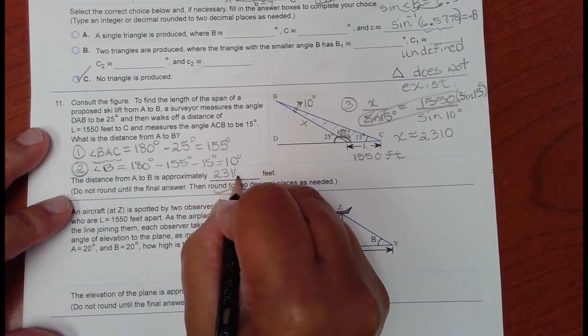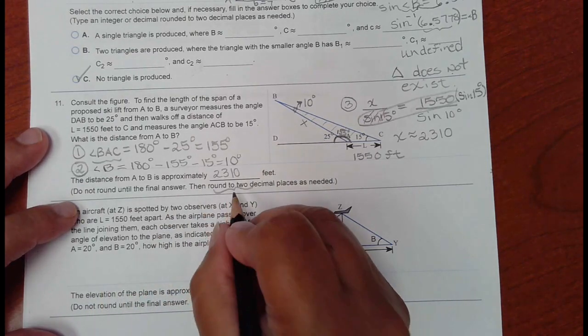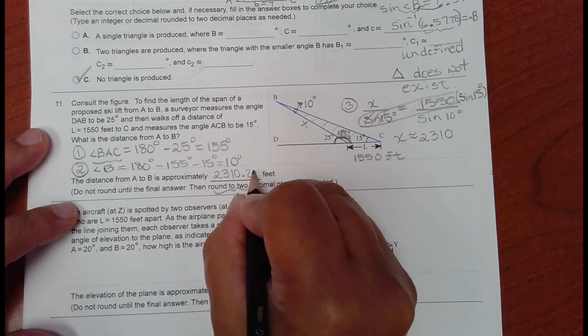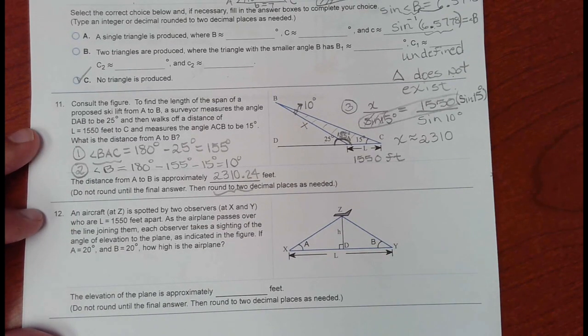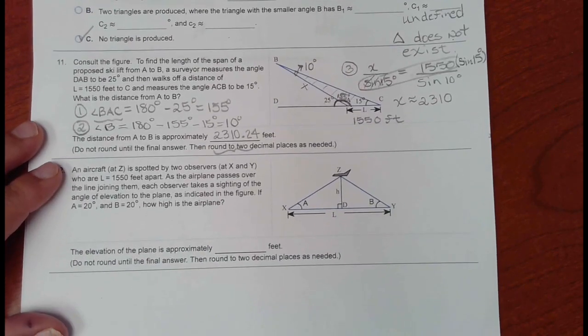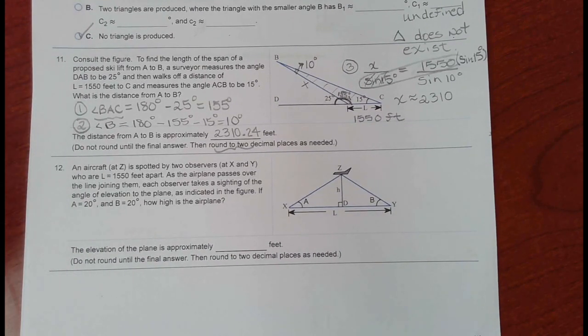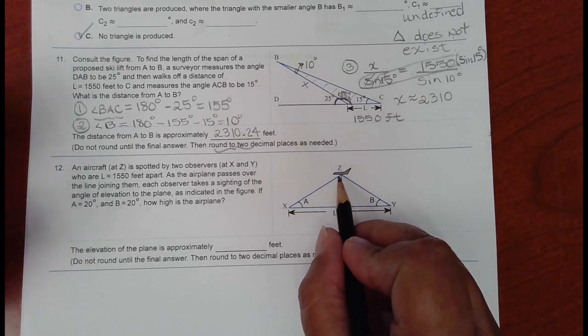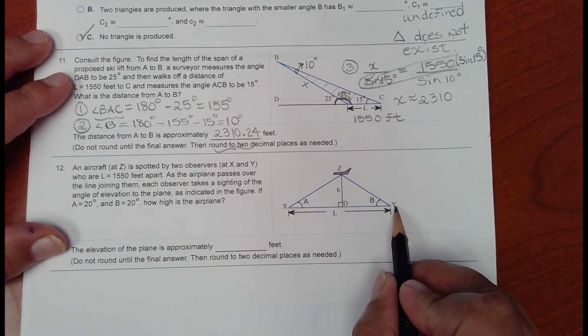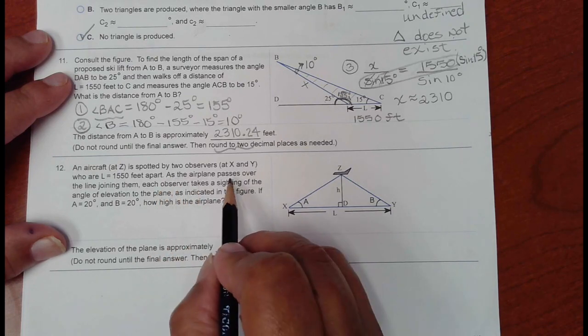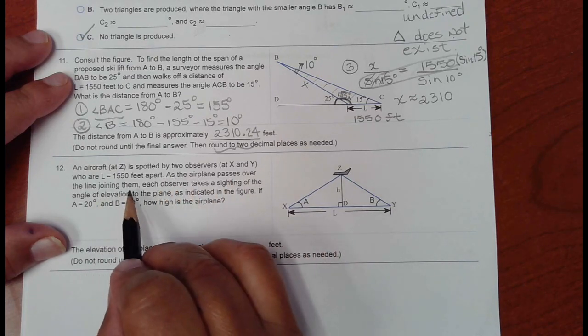Okay, now moving on to number 12. So that was 3 steps. Some of these are more than that, some of these are less than that with regard to steps. Okay, number 12. An aircraft at Z, here it is up here, is spotted by 2 observers. One is standing at X, one is standing at a location called Y. As the airplane passes over the line that joins them, as it passes over this line right here, each observer takes a sighting of the angle of elevation.